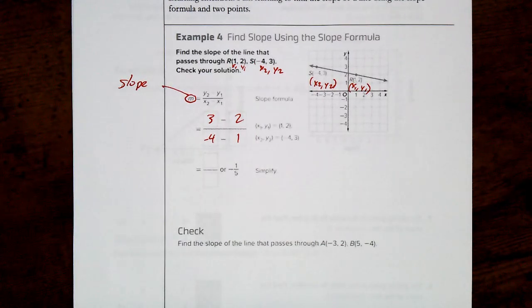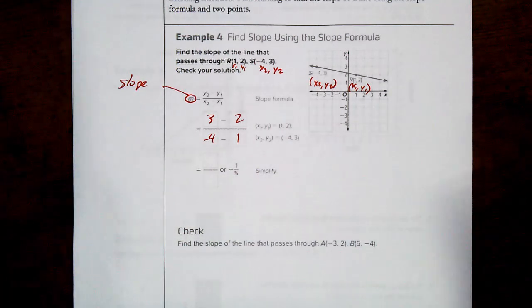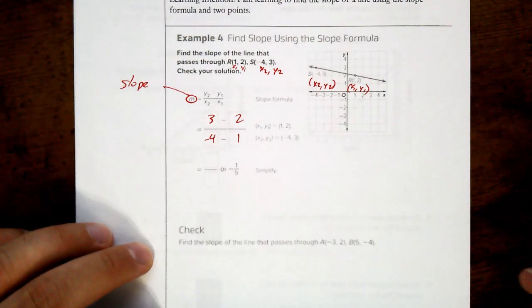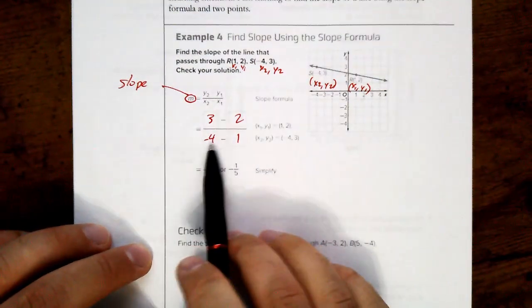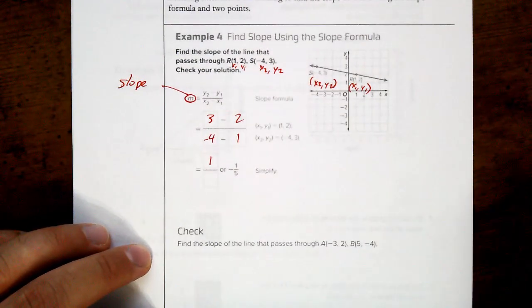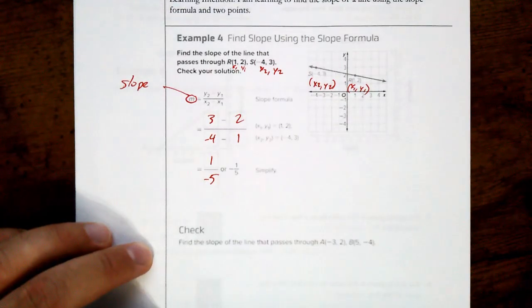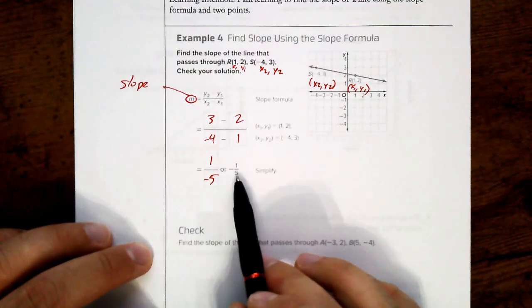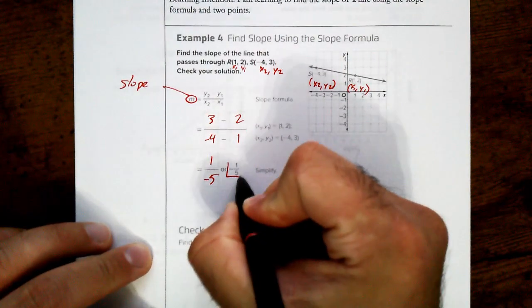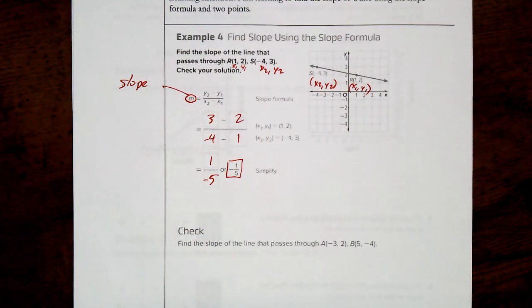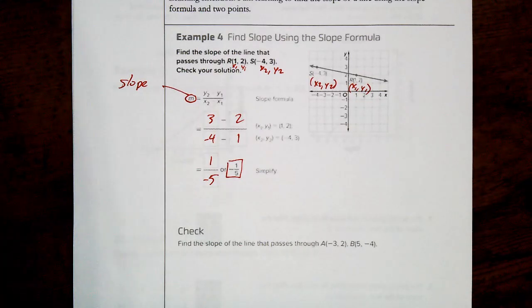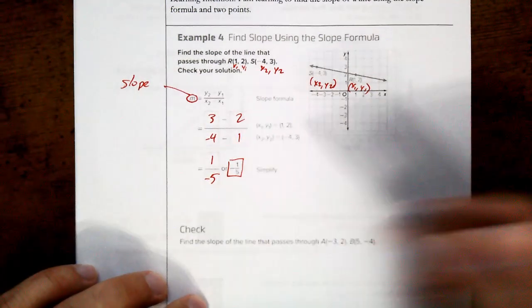So, when we do the math, what's 3 minus 2? 1. What's negative 4 minus 1? Negative 5. So, when we bring that out, it's negative 1/5. That's all we got going there. All we have to do is plug in and do the math.